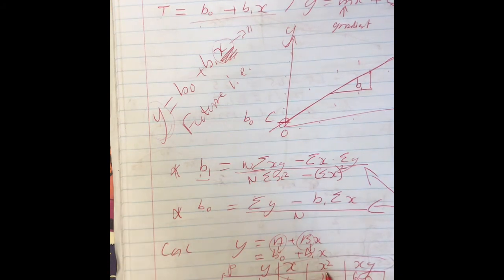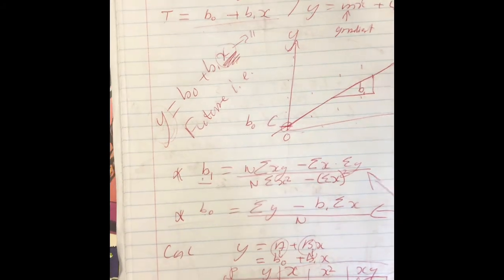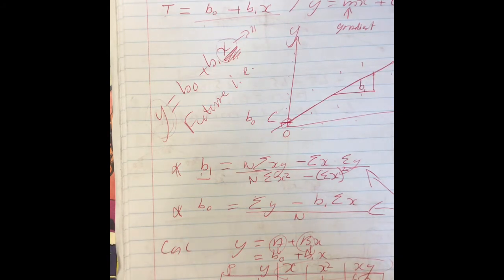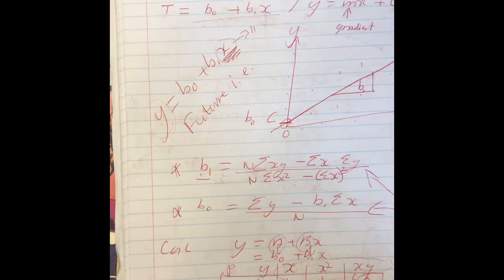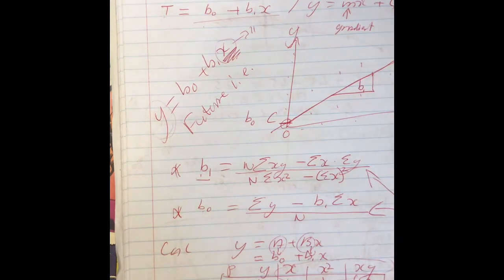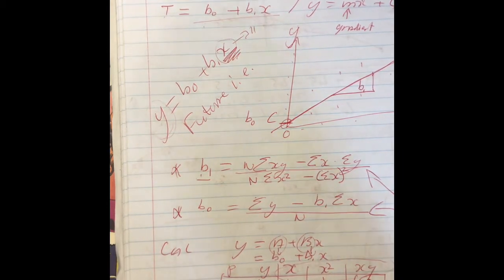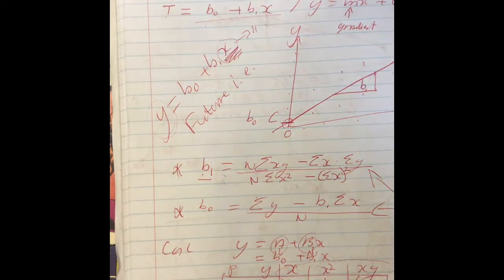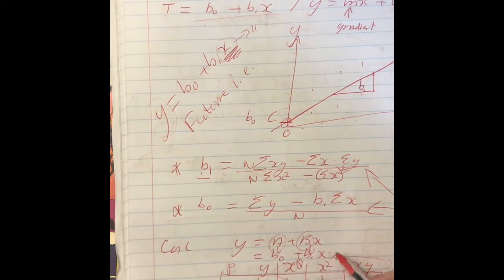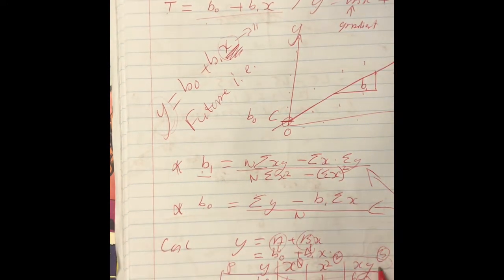First step is to calculate x squared. Now, guys, this is not very complex. All you do is you take x and you square it. So 1 squared is 1, 2 squared is 4, 3 squared is 9, 4 squared is 16, and so on. So 5 would be 25, 6 would be 36 for each period. So that is step 1, step 2, and then step 3 is to calculate xy.